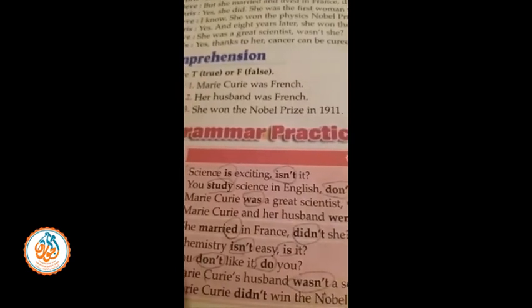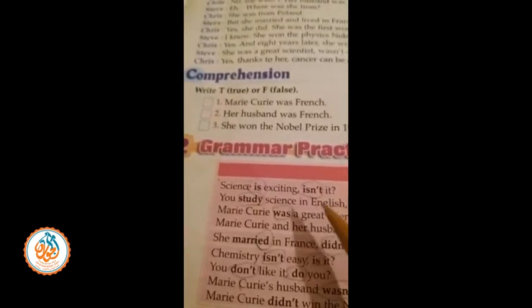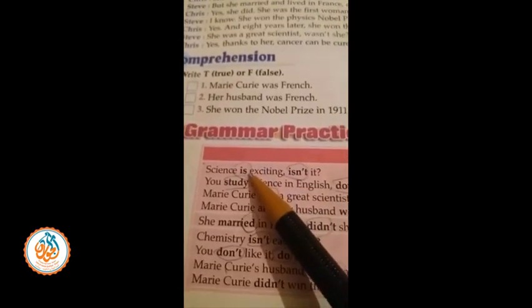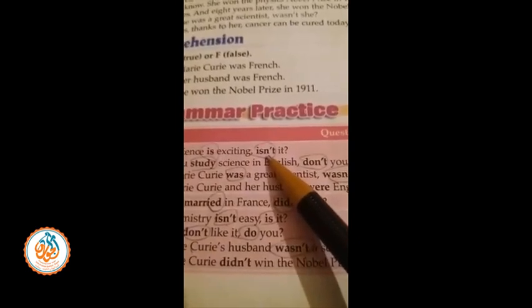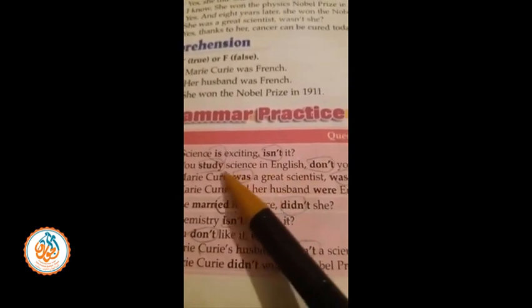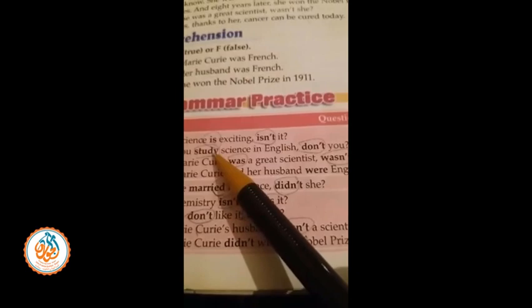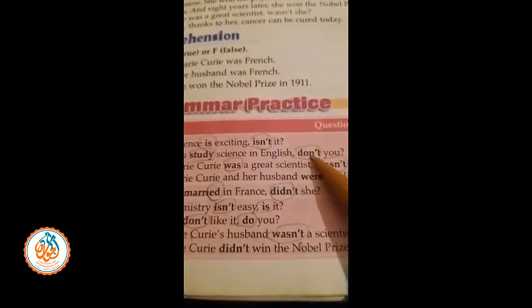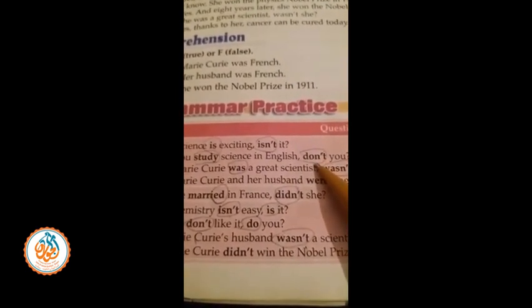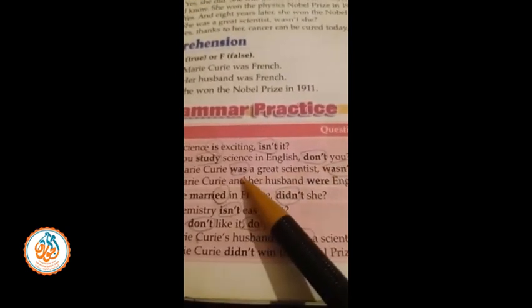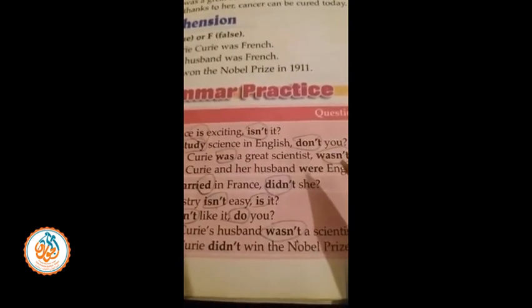But the difference is in the form. For example, science is. Science is, this is affirmative form. But in the question, we have negative form, isn't. Number 2, you study, it's affirmative. But in the question, it's negative. Marie Curie was, affirmative. Wasn't she? Negative. So we use the same tense, the same subject, but different forms.